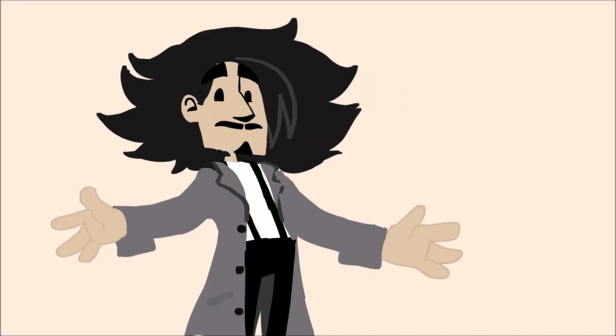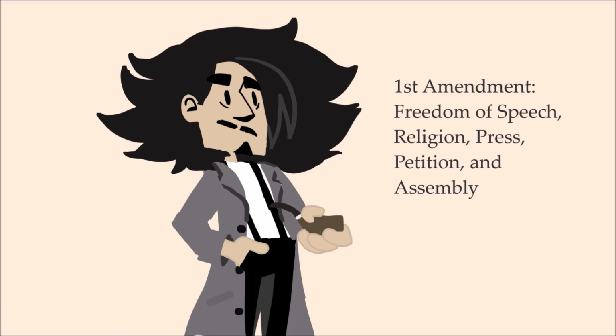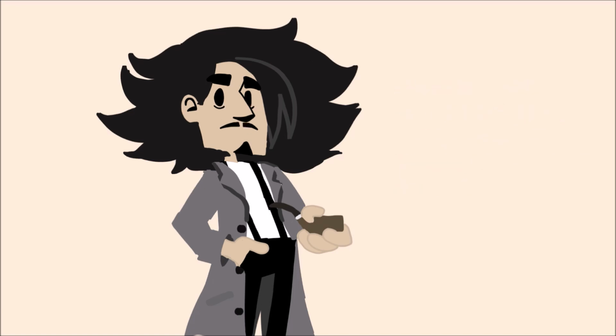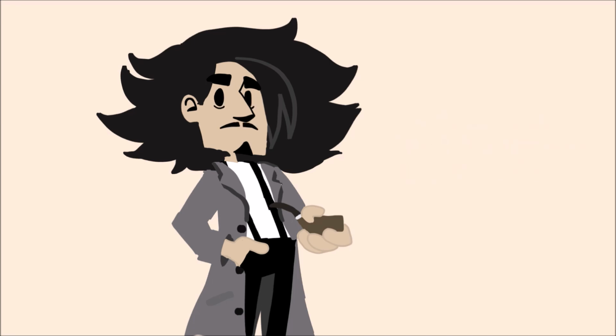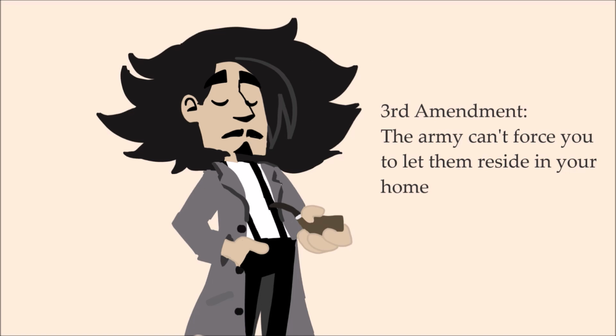The First Amendment is my favorite, which is the right to the freedom of speech, religion, press, petition, and assembly. The Second Amendment is the right to bear arms, almost every American's favorite amendment. The Third Amendment explains that the army can't force you to have them live with you. Like, come on, who wants some random British soldier eating all your food and watching you while you sleep? I'm pretty sure no one would like that.